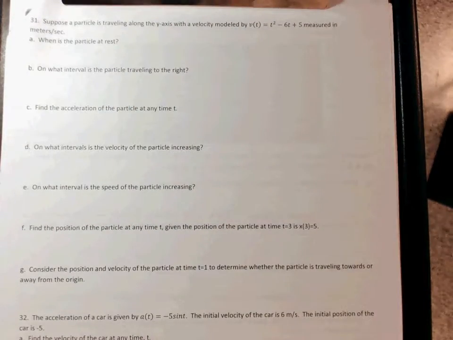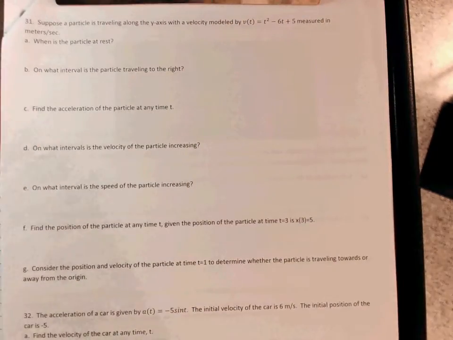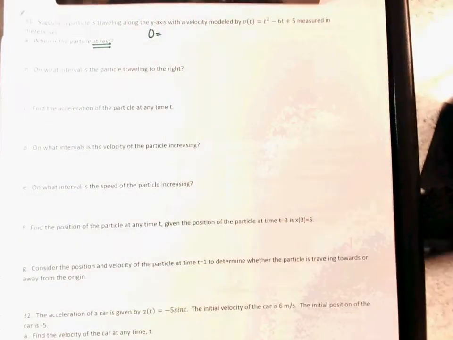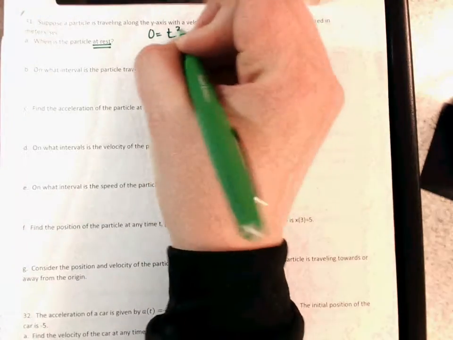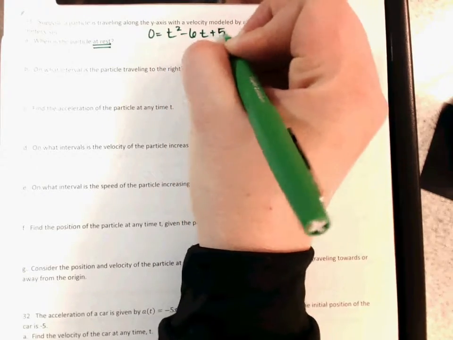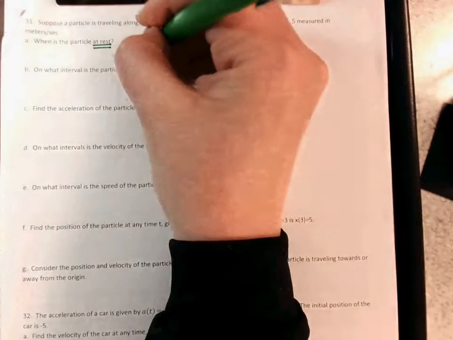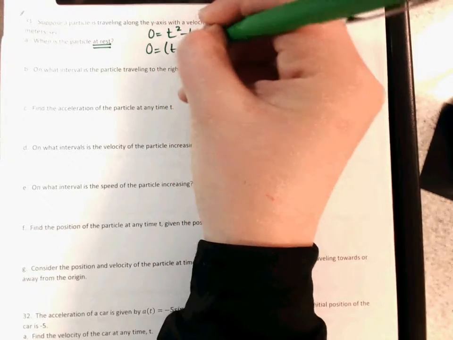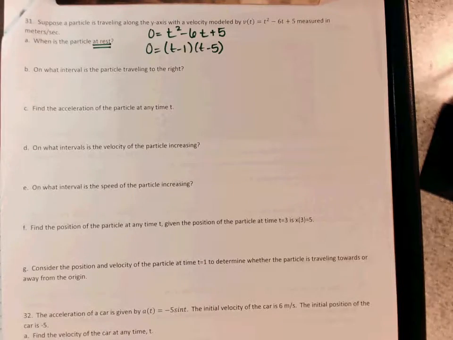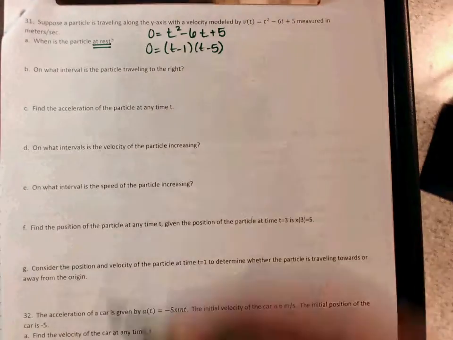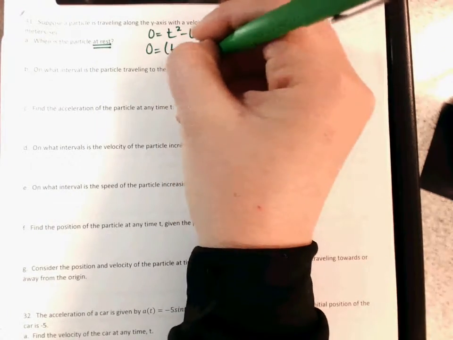It says you have a particle traveling. When is the particle at rest? What do you do? What is the velocity of a particle if it's at rest? Set it equal to 0. Do you have to write the equal 0 on your paper? Yes. Okay, so t squared minus 6t plus 5. Then I can break it up. I'll use t minus 1 and t minus 5. Then when is my particle at rest? What 2 times? 1 and 5. 1 and 5, great.